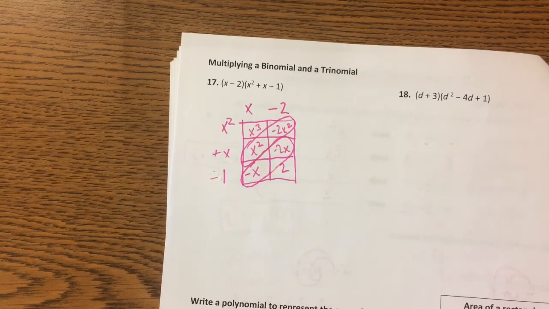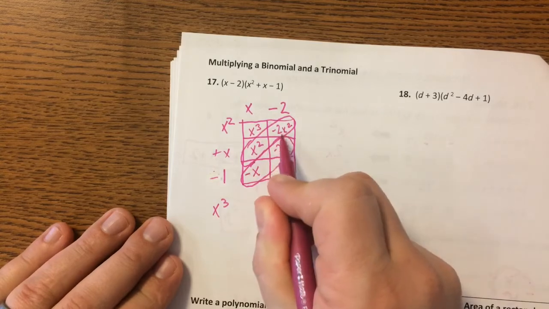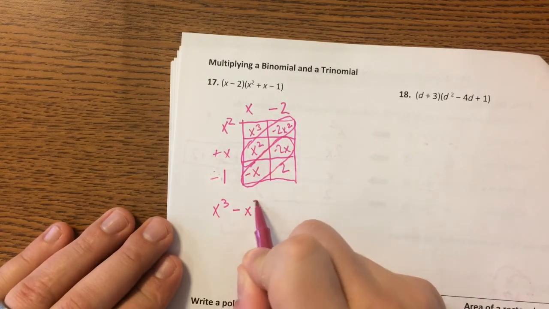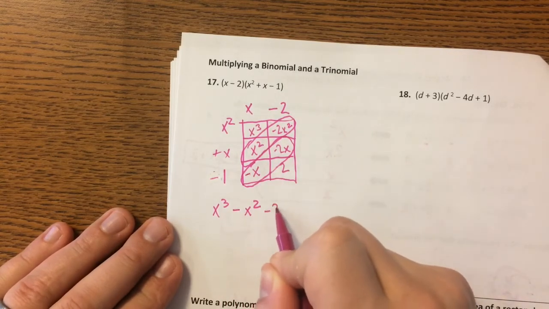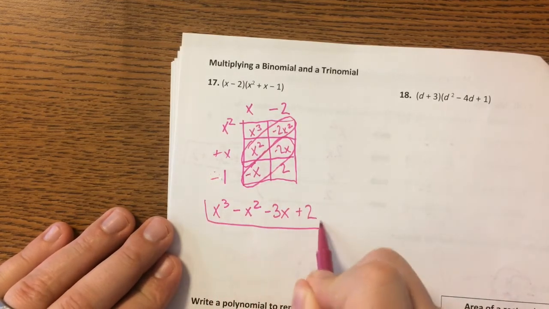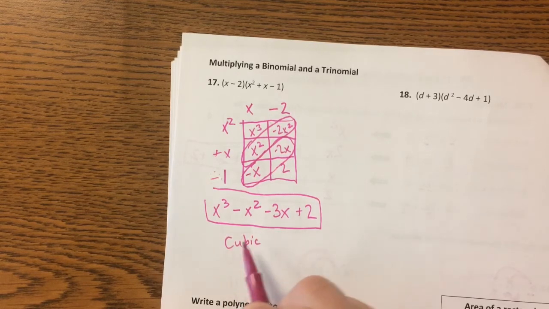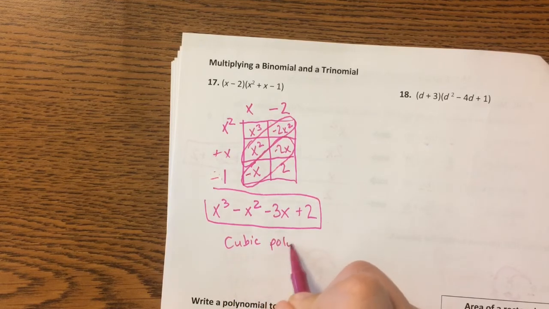So my final answer here is going to be x cubed, x squared minus 2x squared is going to be minus x squared, minus 3x plus 2. And this result is a cubic polynomial with 4 terms.